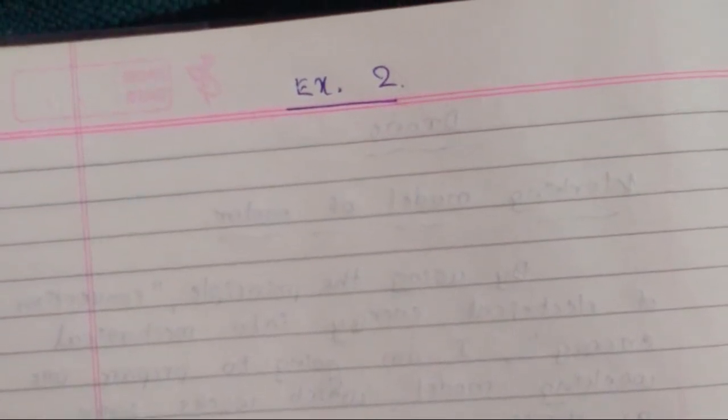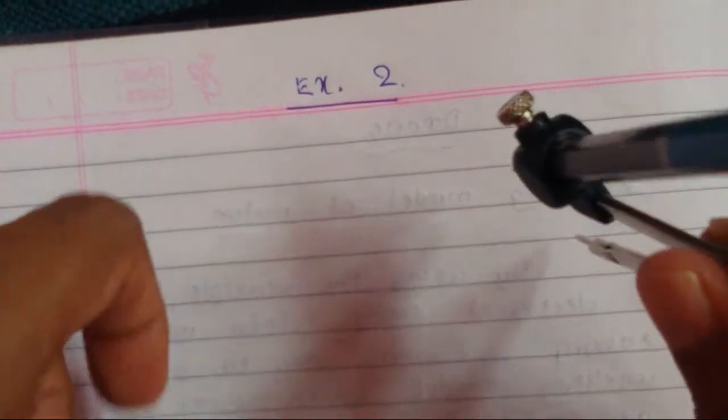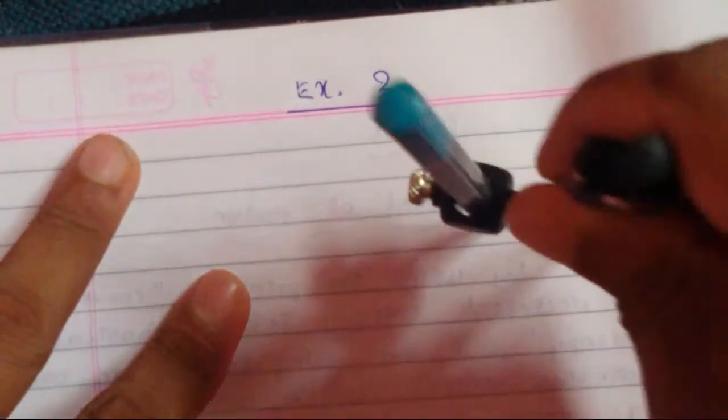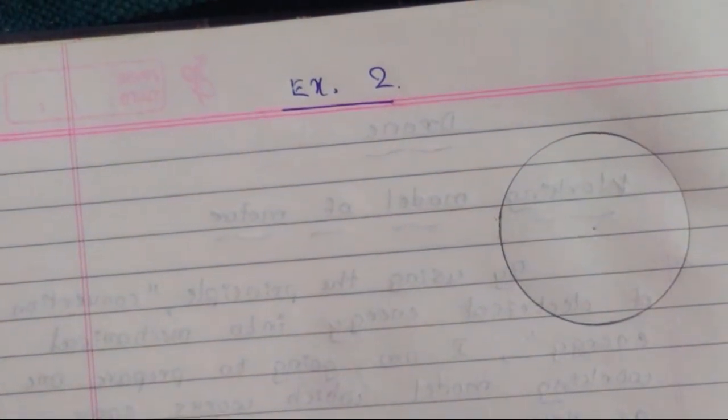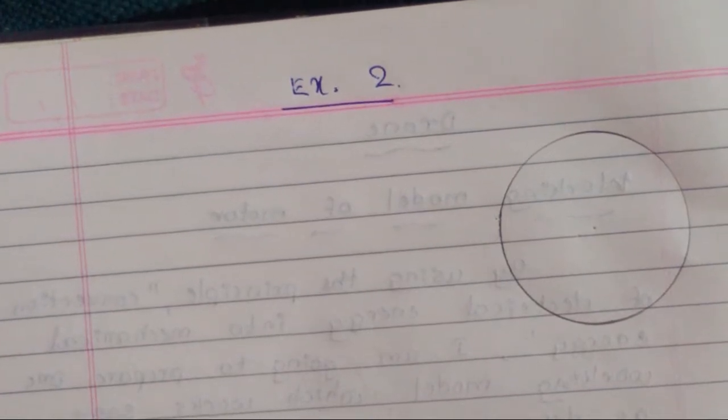First I will draw one small circle here. Here it is given that from a point Q the length of the tangent to a circle is 24.